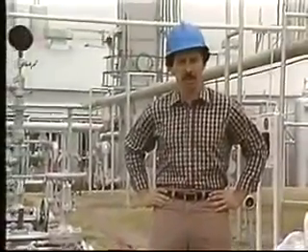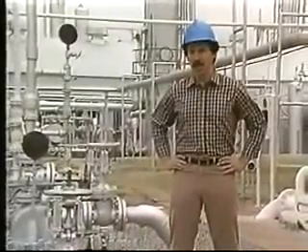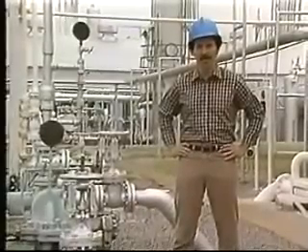Those with pistons or gears are called positive displacement pumps. And those we'll talk about today, centrifugal pumps. Another module focuses on positive displacement pumps, so we won't spend any time on those right now.